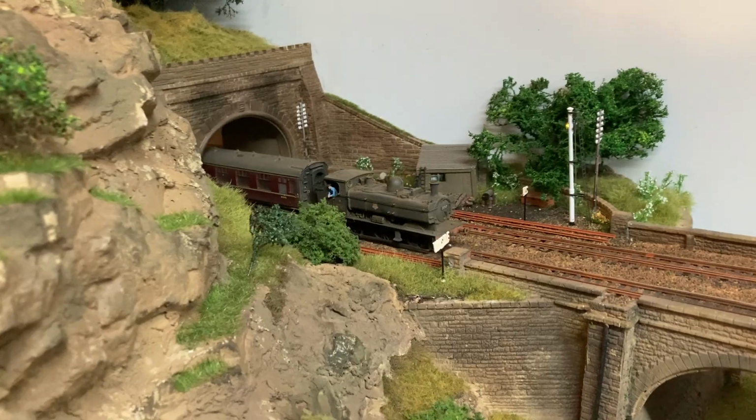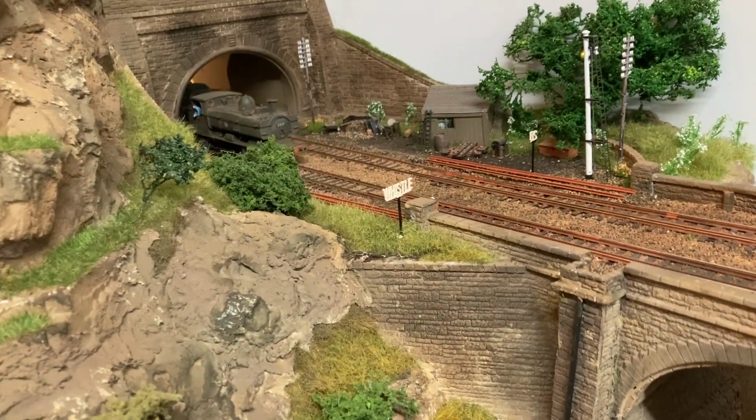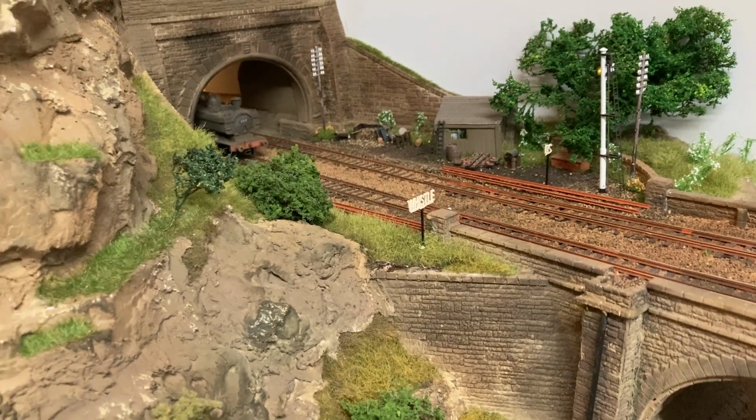So, as the train leaves through the tunnel to go to the storage yard, I hope you've enjoyed this video.